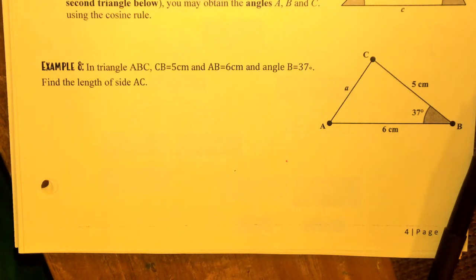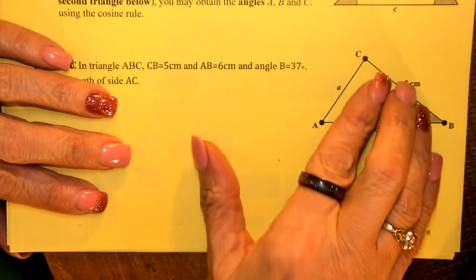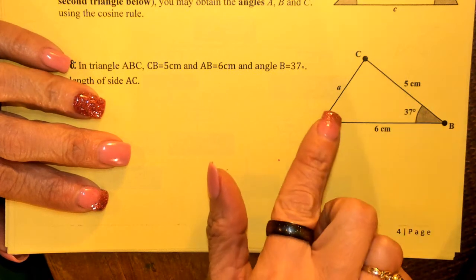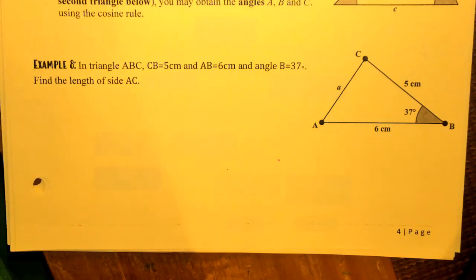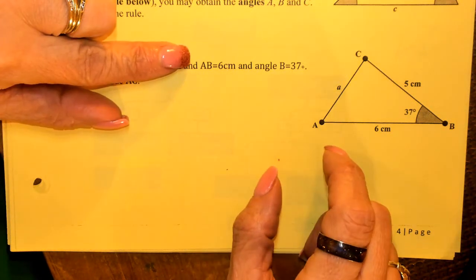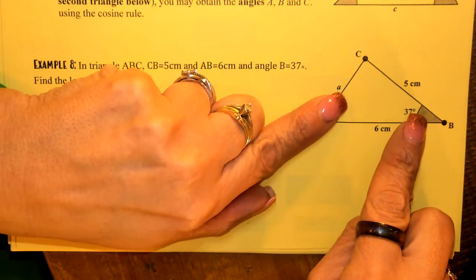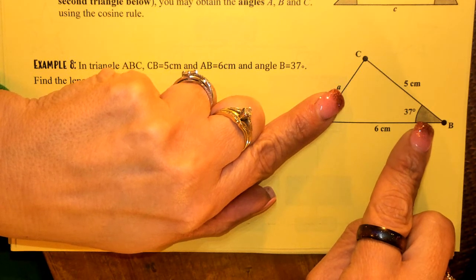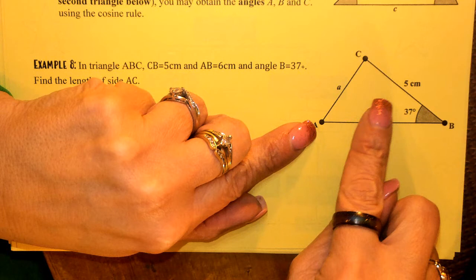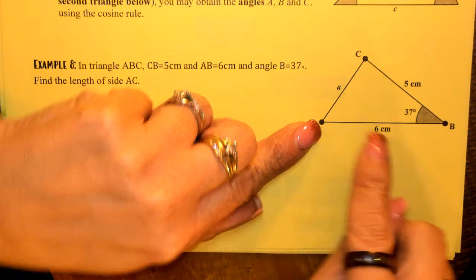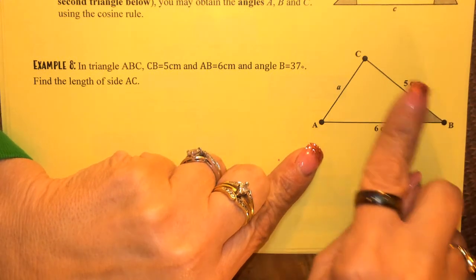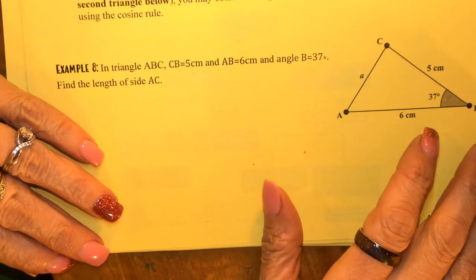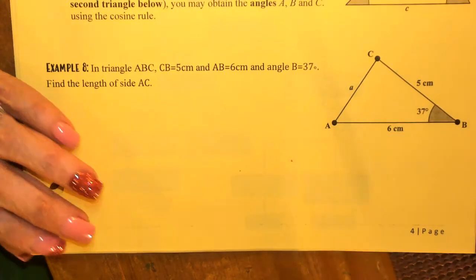So example number 8. In triangle ABC, CB is 5 centimeters. So here's CB. AB is 6 centimeters. I've got that labeled. And angle B is 37. So you're like, okay, find the length of AC. And you're like, well, could I use the sine rule? Well, let's see. I could do A over sine of 37, but I don't know this angle. I know 5 would be over it. Could I go the other way? Oh, I don't know this angle. So when you don't know 2 angles, you can't use the sine rule. It just won't work.